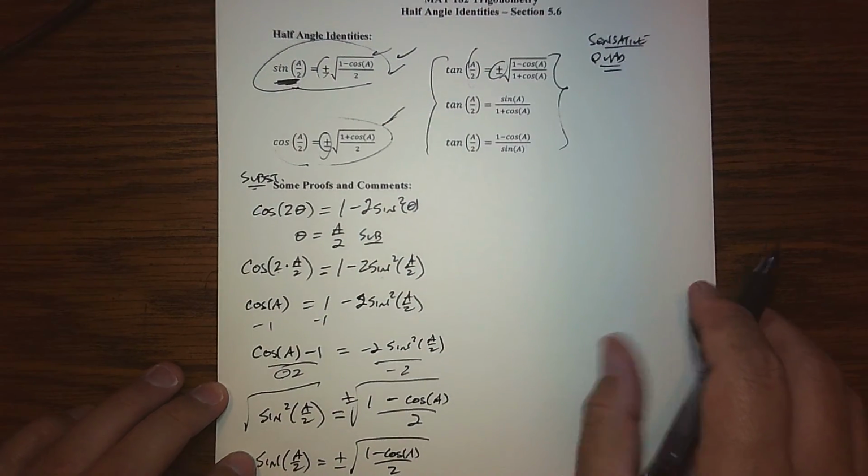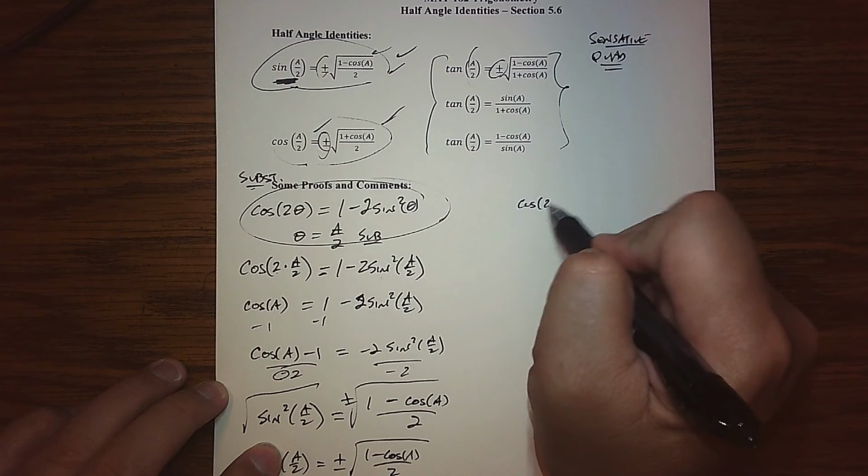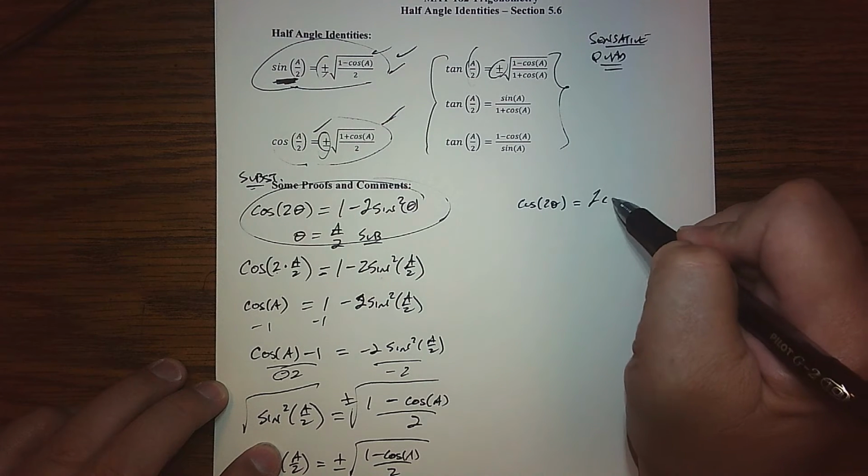And of course you can imagine for this one, what we're going to do is use the same double angle formula, but this time it'll be the cosine version.